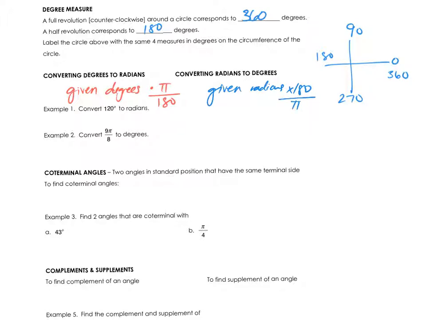So if I wanted to convert 120 degrees, so that is my given degrees, if I want to convert it to radians, then I multiply by pi and I divide by 180. So I'm going to have pi left in my answer, but that is 120 over 180, which simplifies to 2 over 3. So my answer is 2 pi over 3.